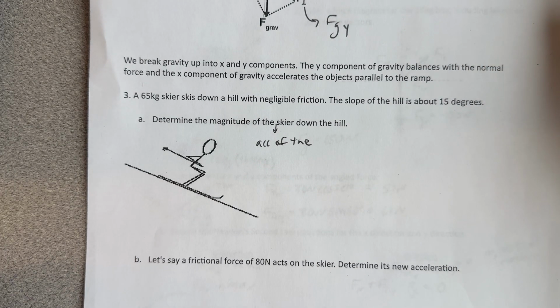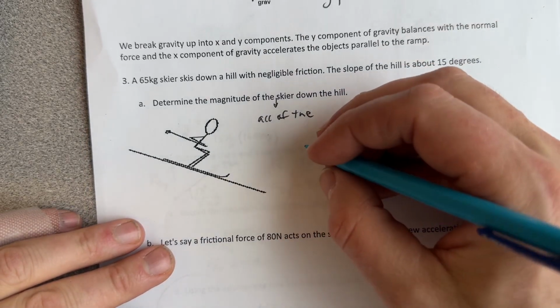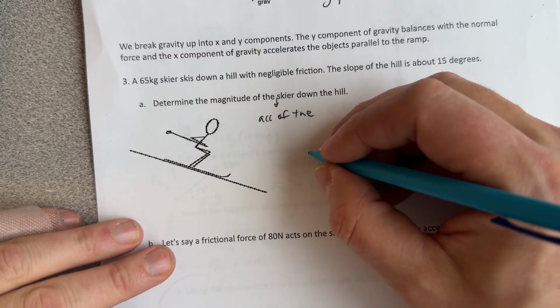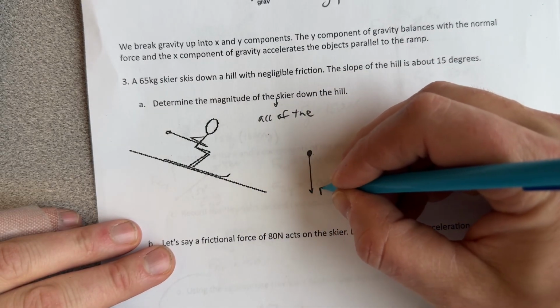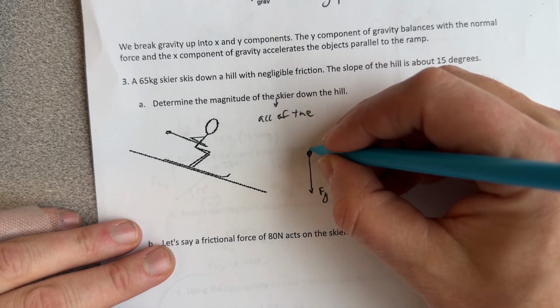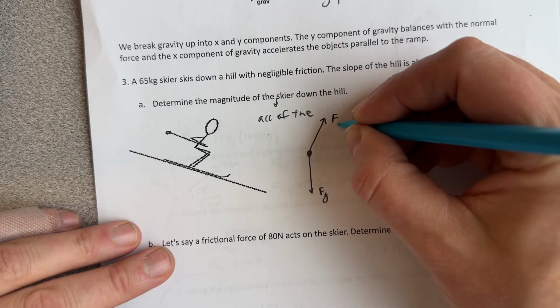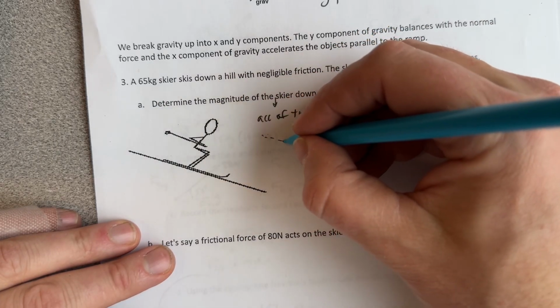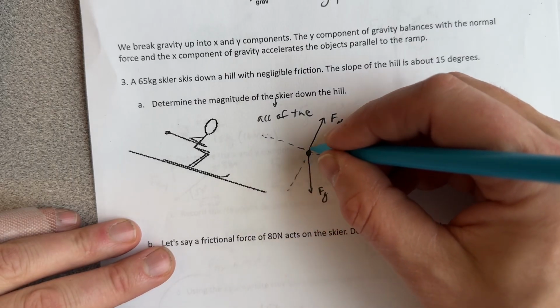So to get that, let's draw a force diagram. We've got gravity pulling this person down, so the dots represent this skier. Gravity's pulling them down. Normal force is perpendicular to the ramp. We're gonna make our axis like this, parallel to the ramp.